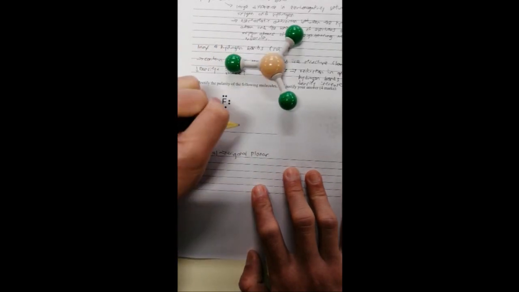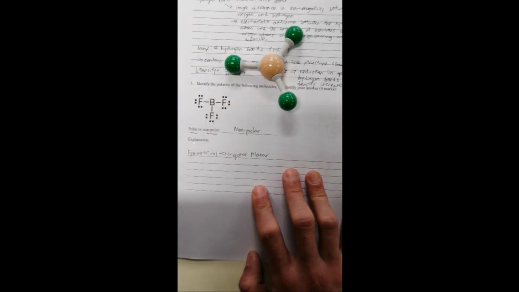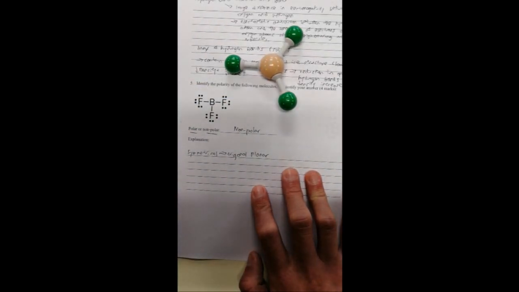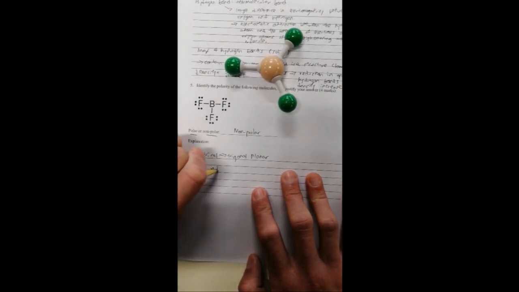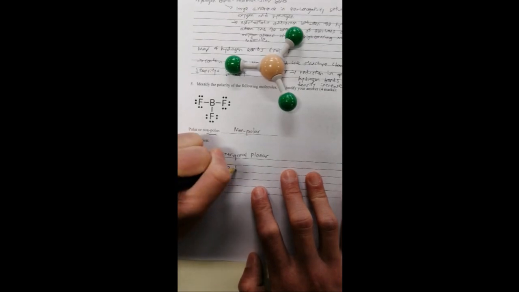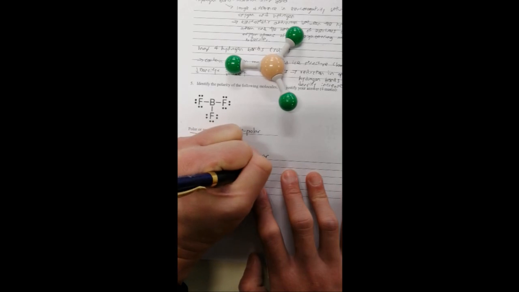And this structure is non-polar. It's non-polar because it's symmetrical. When you get a structure that's symmetrical, most likely it is non-polar. We can see the bond dipoles cancel each other out, leading to no net molecular dipole. If you come across a structure that has no net molecular dipole, then it has to be non-polar.